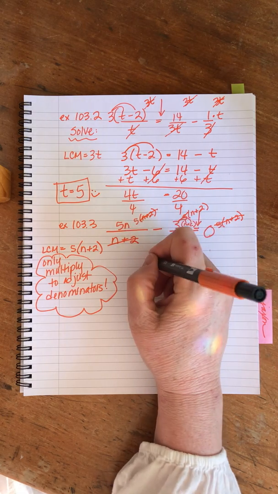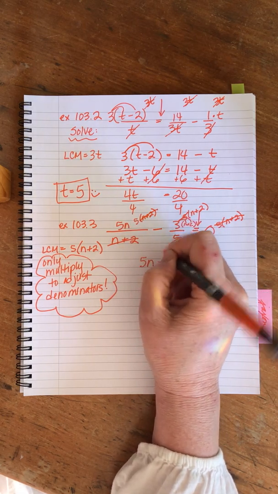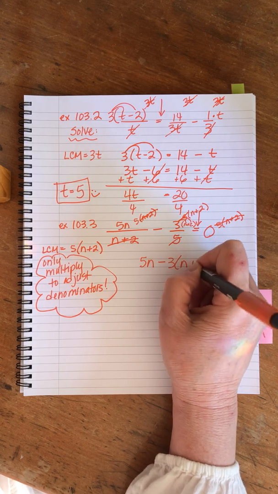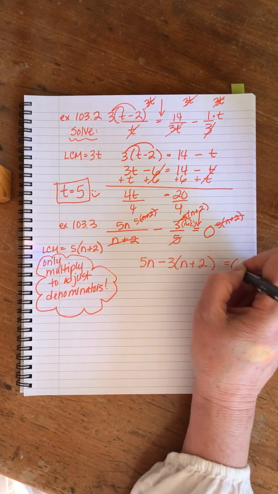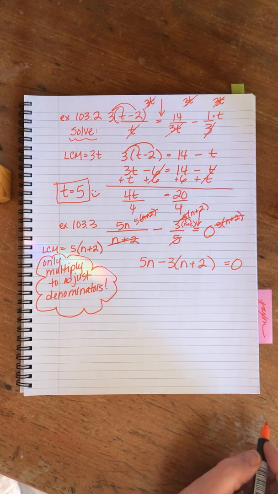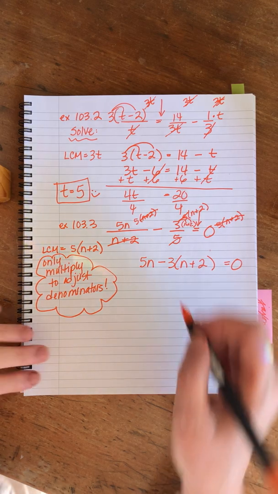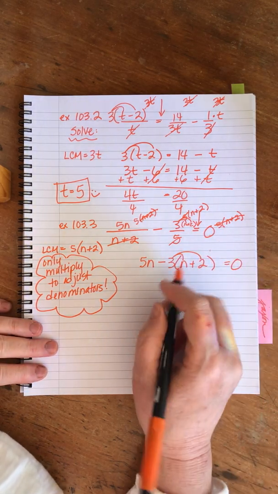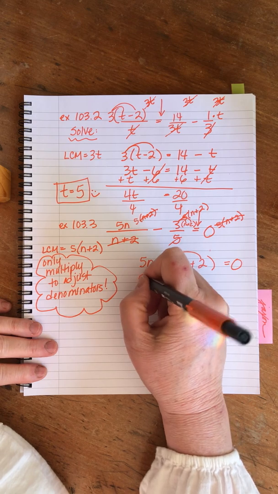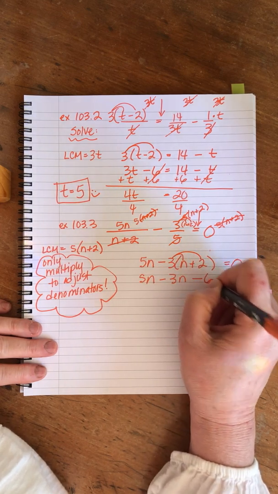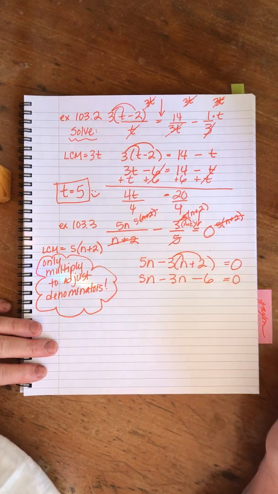All right, so 5n minus 3 times the quantity n plus 2 equals 0. Or as we say in many foreign countries, Z. Okay, I'm ready to distribute. Now this is a minus sign, so I'm going to be careful. 5n minus 3n minus 6 equals 0.